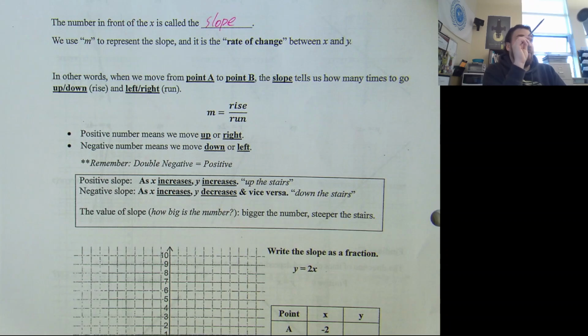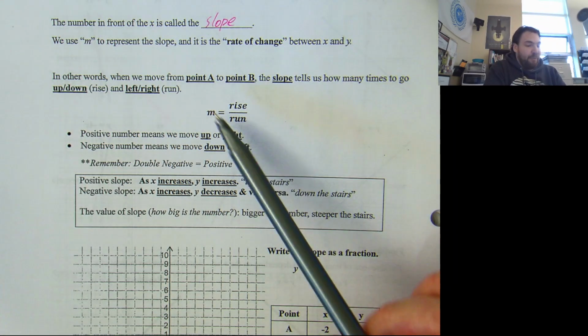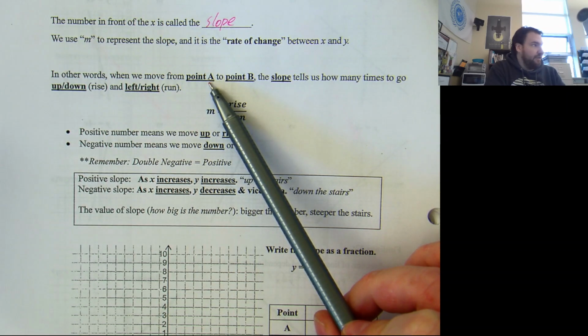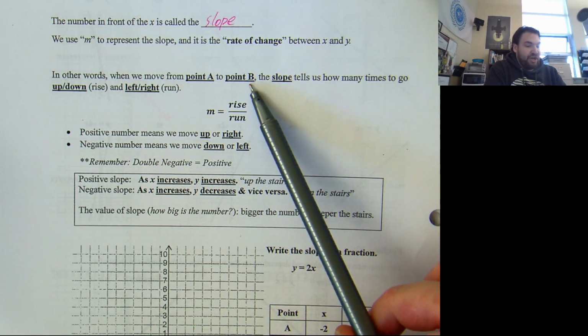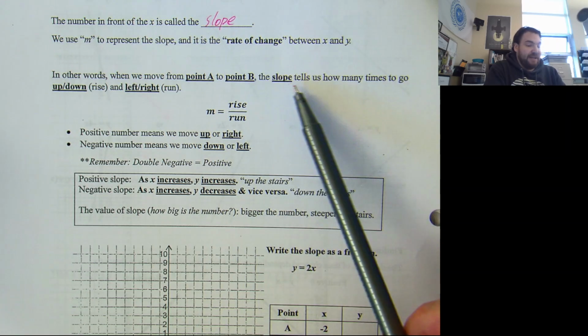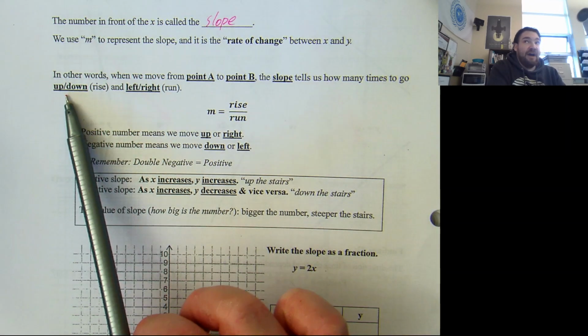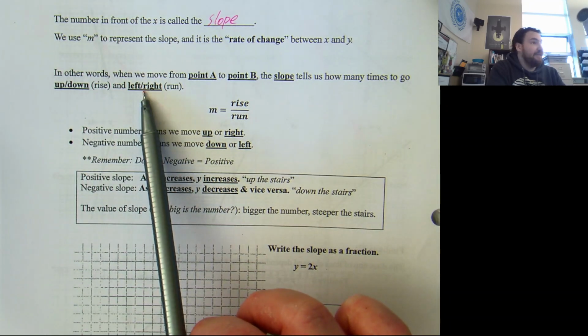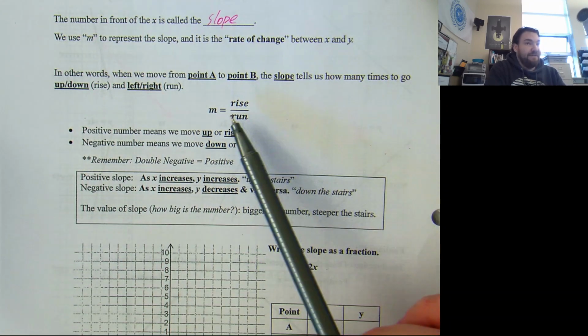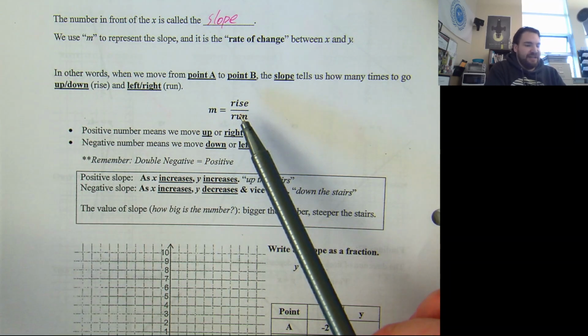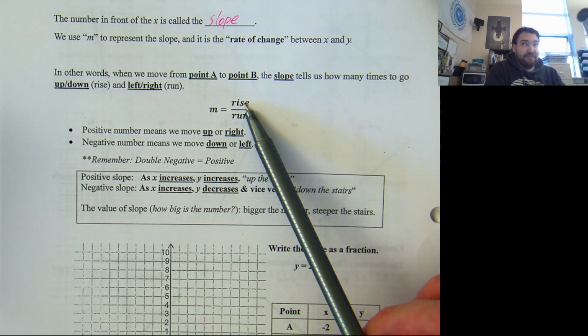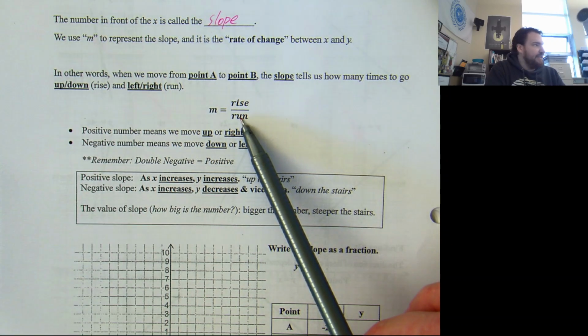I could go up 1 and over 2, or I could go up 2 and over 1. There's a pattern that we follow to get from one point on the line to another point on the line. The slope tells us how you go up and down and how you go left and right. The up and downness we call the rise, and the left and rightness we call the run.